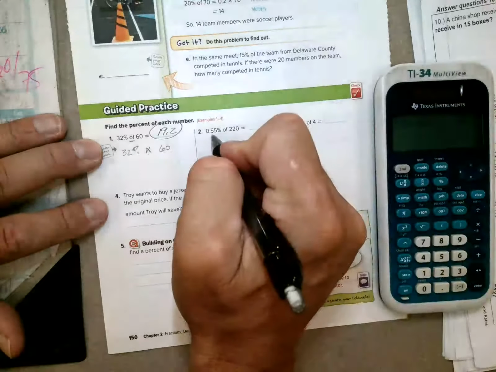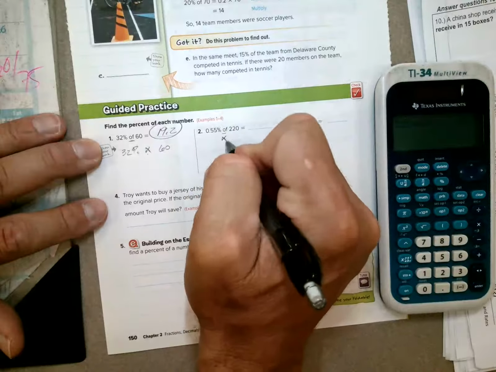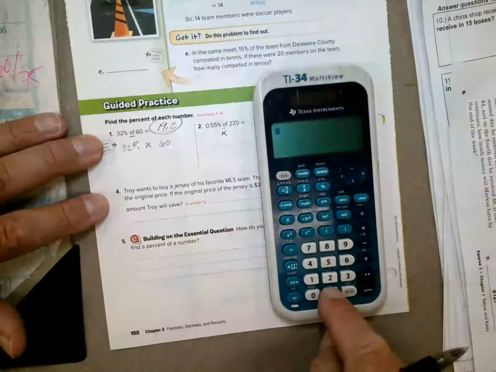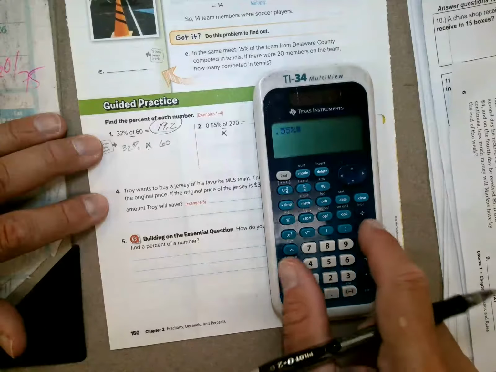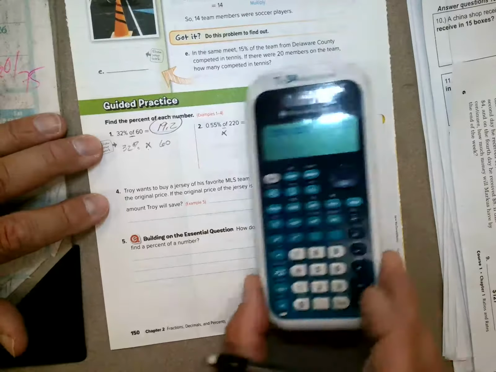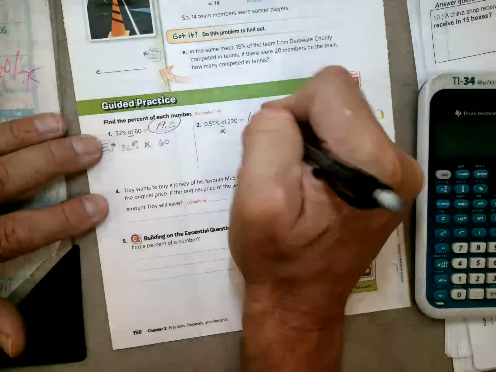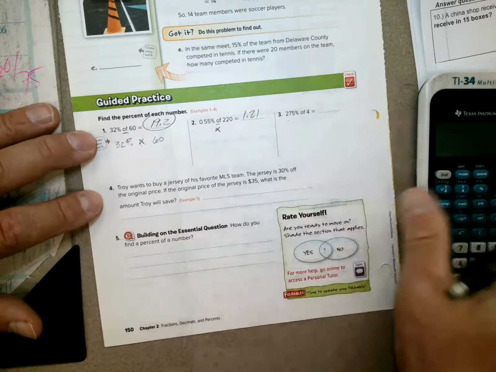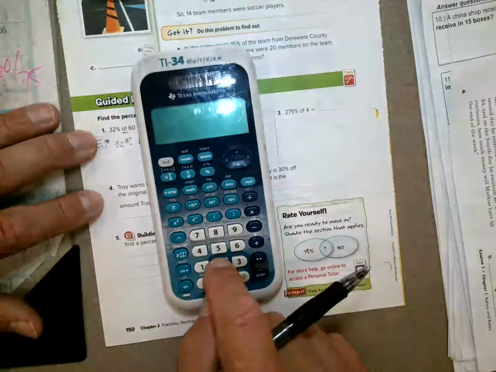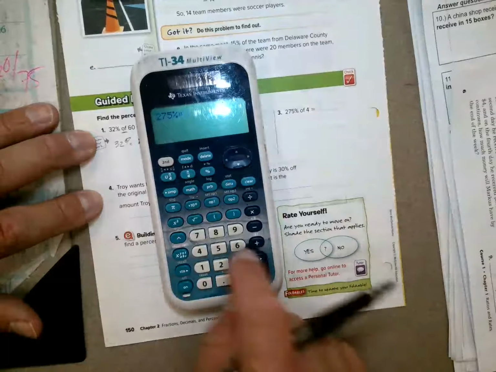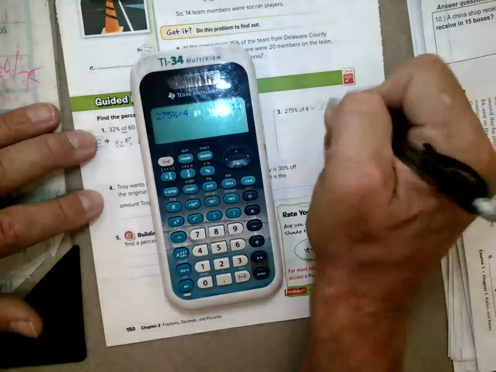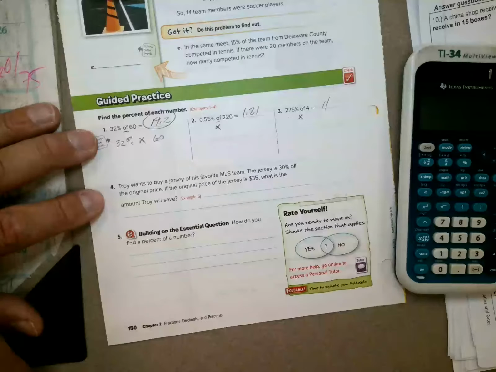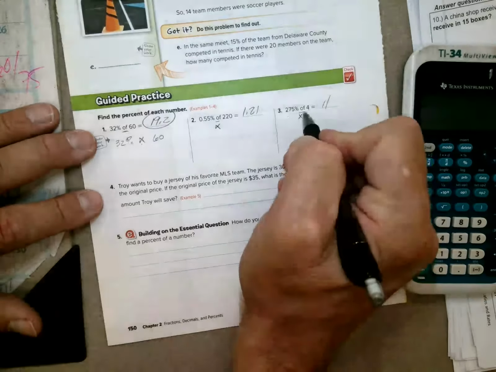Let's try that again. 55% of tells us to multiply. It's 55 hundredths percent of 220. And there it is, 1 and 21 hundredths. 275% of 4. I know this number is going to be greater than 4 because 100% of 4 is 4. So 275% of 4, and what do we get? 11. Nothing difficult so far. It's just still multiplication. Of is telling us to multiply. I think that's the easiest way to do it, right?